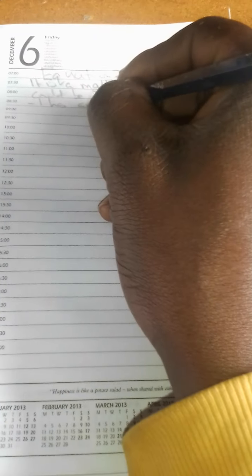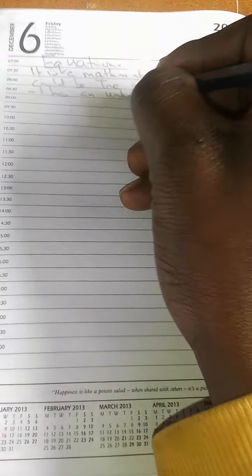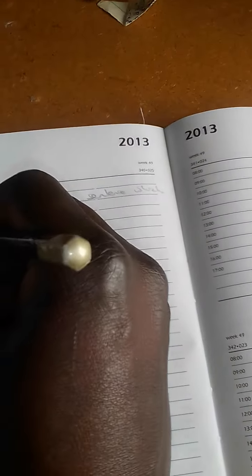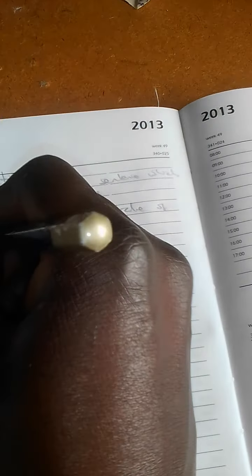That's something that you have to find. The truth of the equation depends on the value of the unknown.